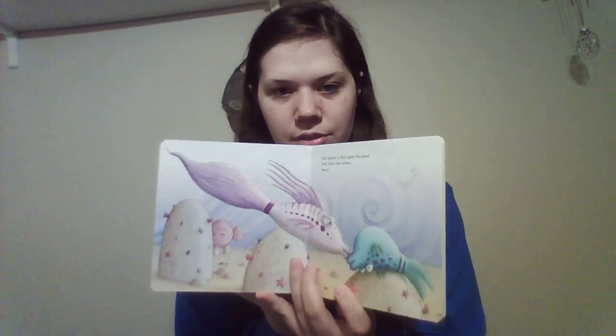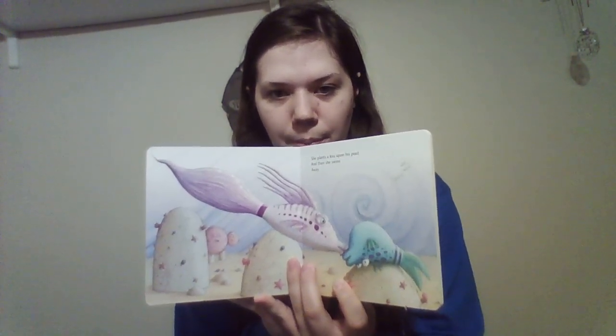So you can see it's silvery pink. It's very different than the blue Pout-Pout Fish, or at least it looks like it as far as color.